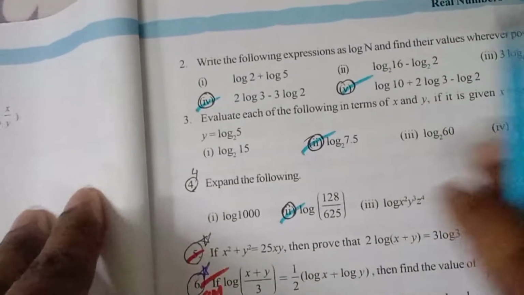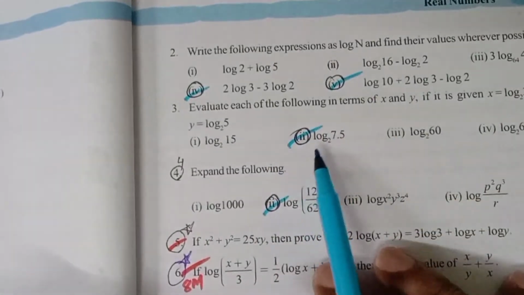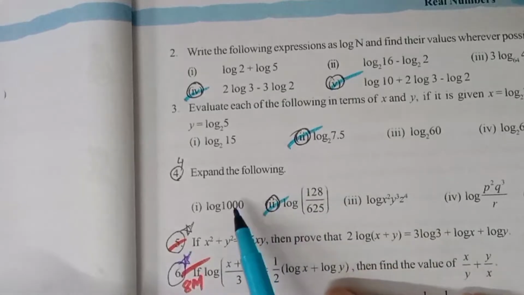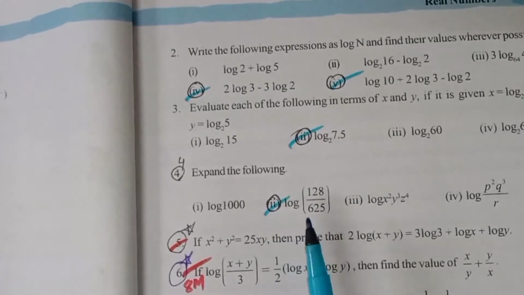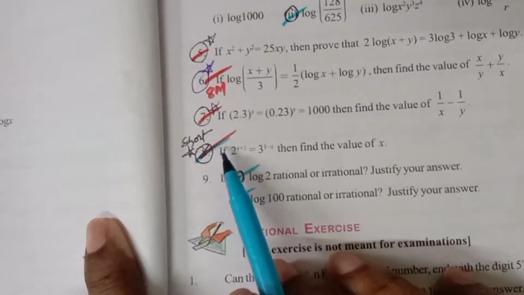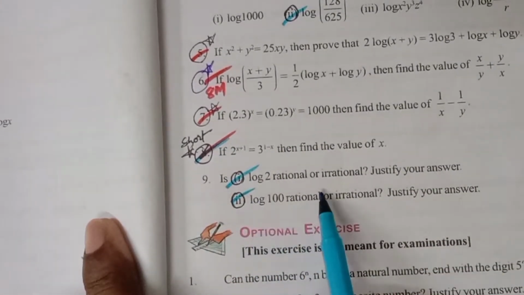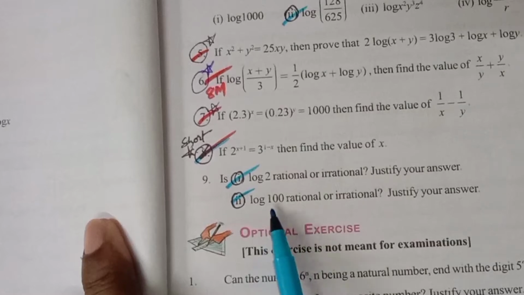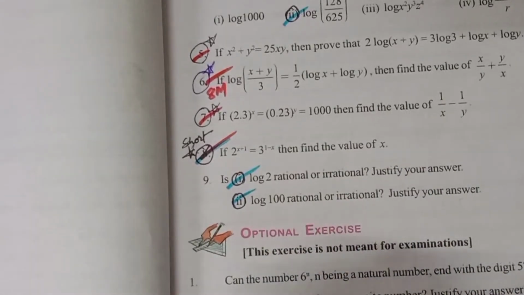Next, from the exercise, second Roman numeral, here 2 questions are noted. Here this second one, 7.5, they will get confused. So in Roman number 4, the second one is very important. If they want a short question they will ask. This is very important for a short question. So here, logarithm: log 2 is rational or irrational, justify your answer. Very important for 1 mark. Log 100 is rational or irrational, justify your answer.